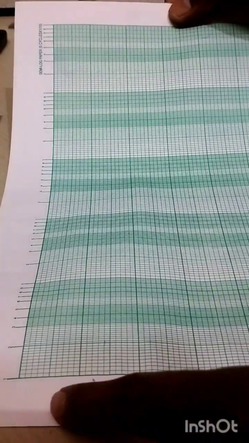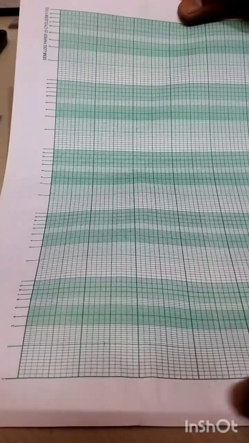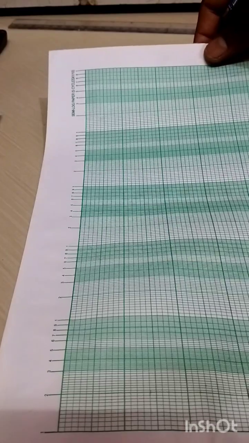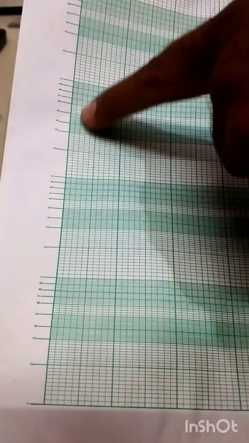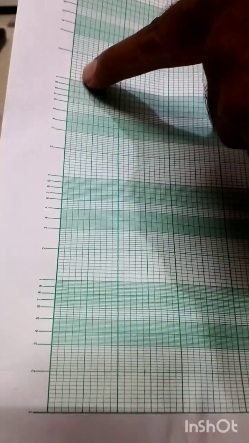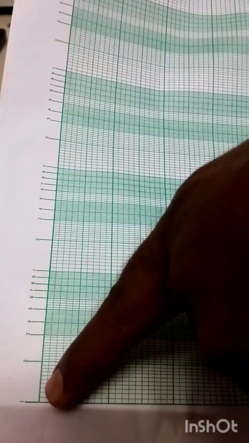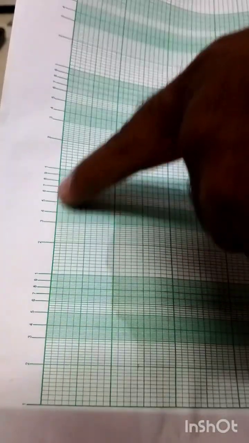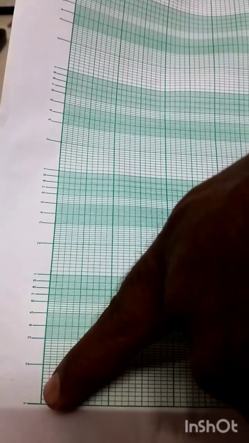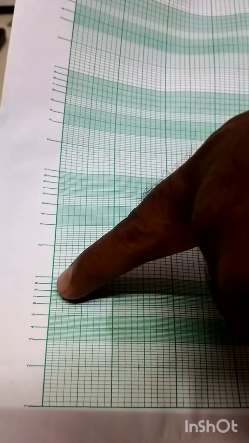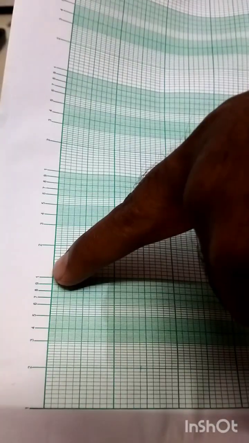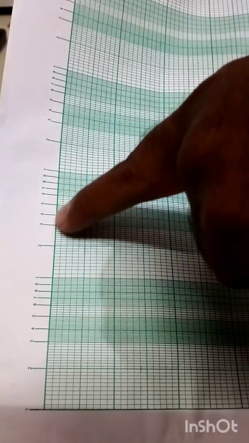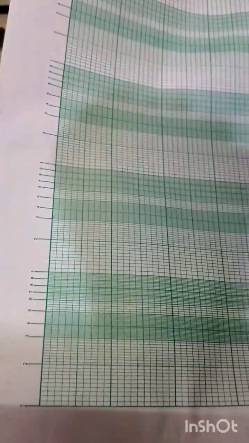As I told you earlier, its vertical axis is similar to graph paper, a linear axis, but the horizontal axis is a logarithmic scale. We have the different frequency particulars from 1 to 9. This entire portion can be considered as one decade, and again 1 to 9 is treated as a second decade, third decade, like this.